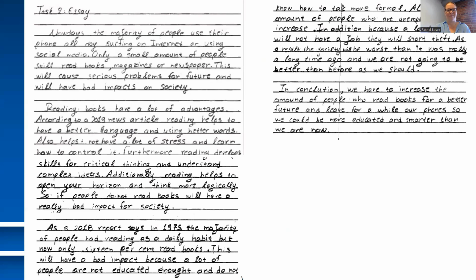Reading books have a lot of advantages. According to a 2019 news article, reading helps to have a better language and using better words. Also helps not have a lot of stress and learn how to control it. Furthermore, reading develops skills for critical thinking and understand complex ideas. Additionally, reading helps to open your horizon and think more logically, so if people do not read books, will have a really bad impact for society.